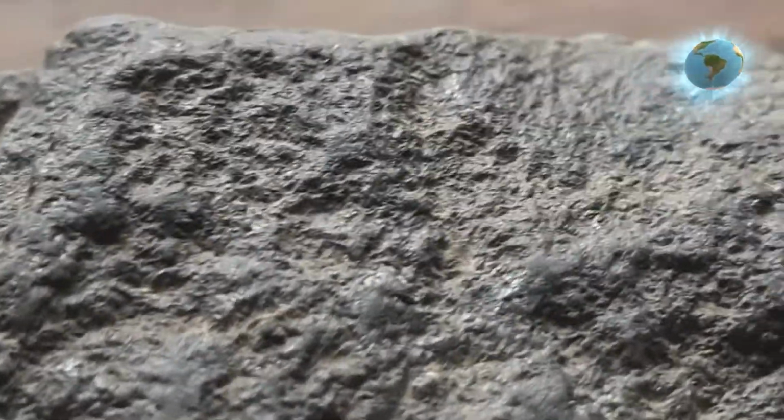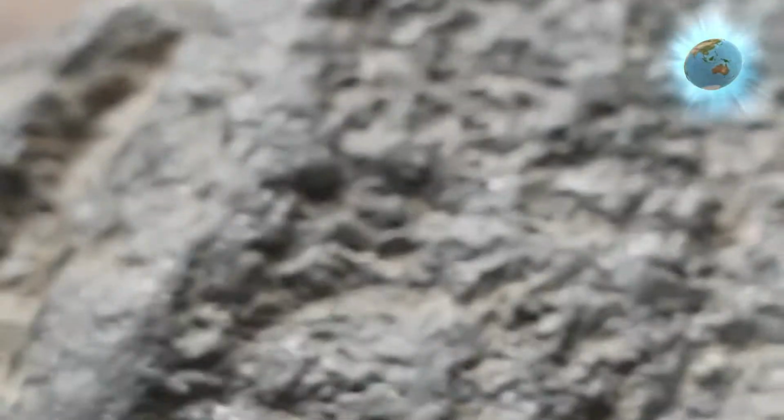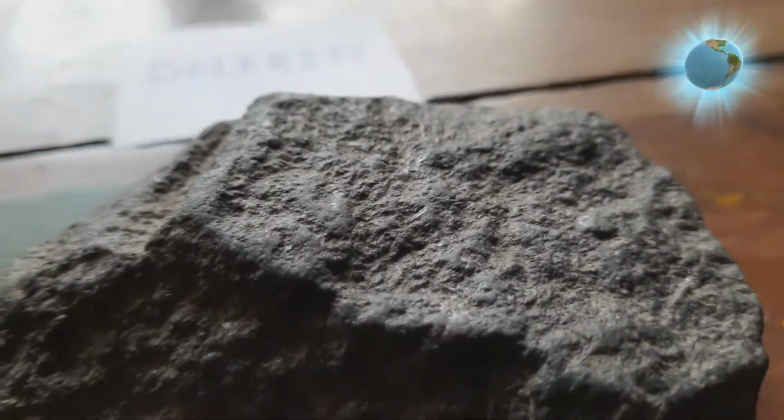If I change the angle, some of the minerals may shine, so that you can understand. See, a few minerals here are shining. Sorry for the instability of my hand, because in zoom you will sense more movement of the hand. So these are the minerals you can see. So it is comparatively coarse grained.